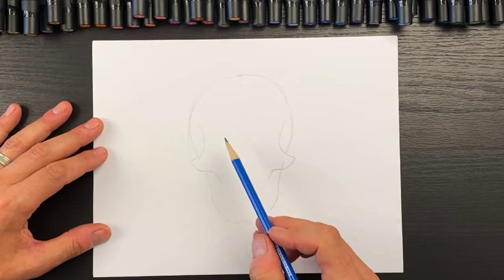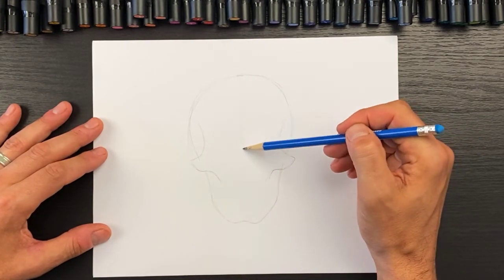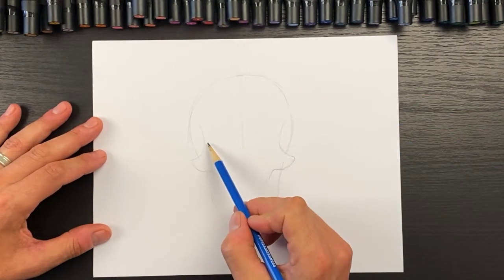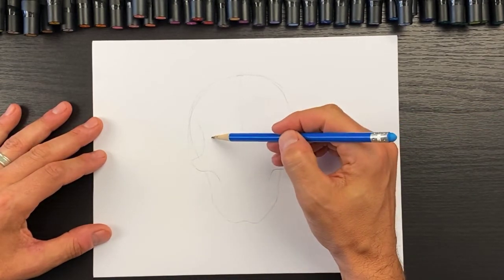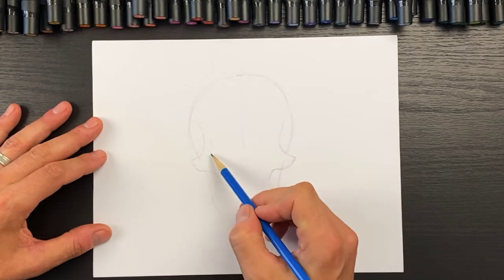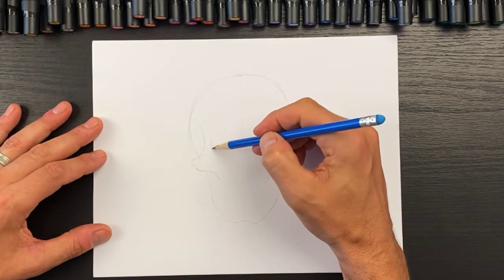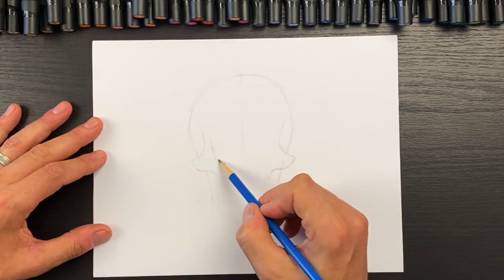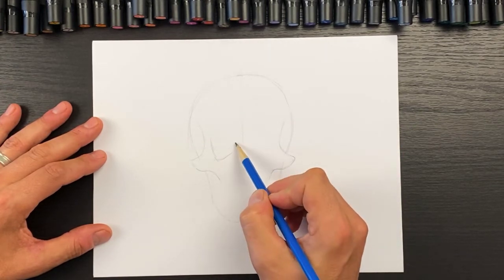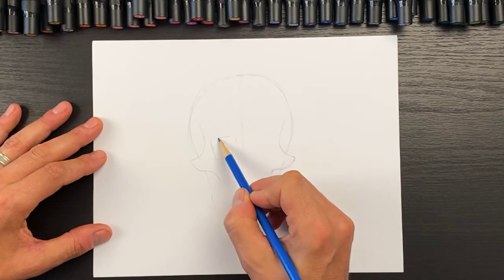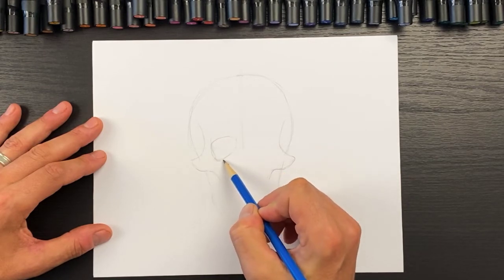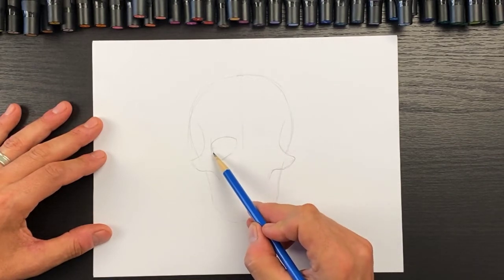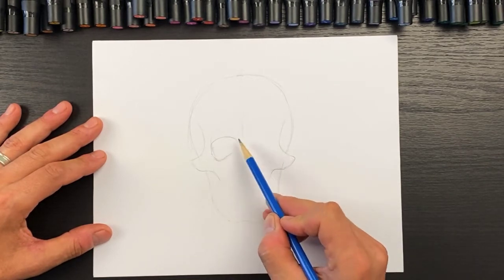Now we'll draw the eye sockets. So we have our center line here. On either side of that, we're going to have an eye right about here. So this is going to come down. It's going to come in this area here, like this. And then we'll come up like that. Like that. So it's slightly at an angle.